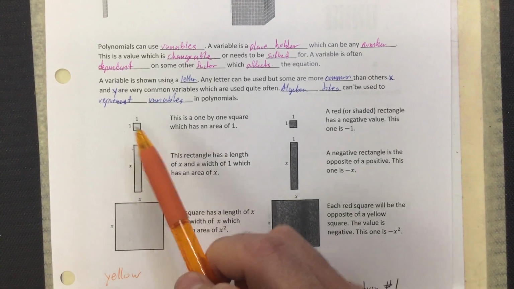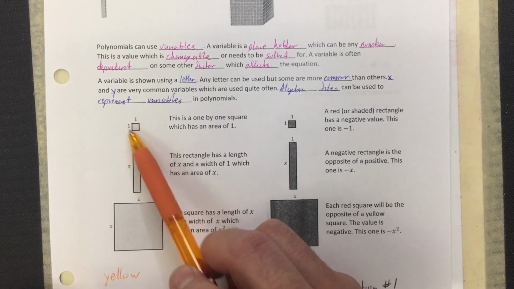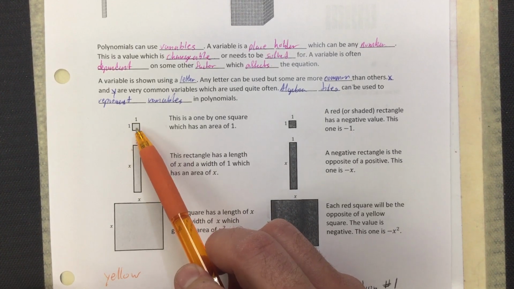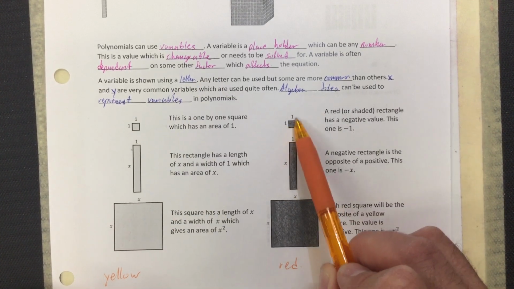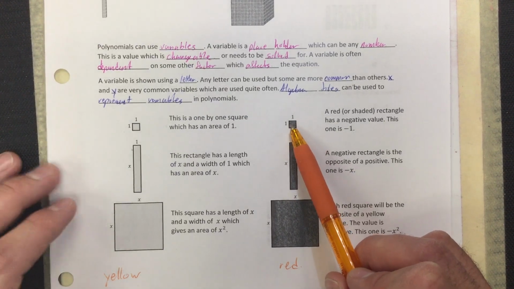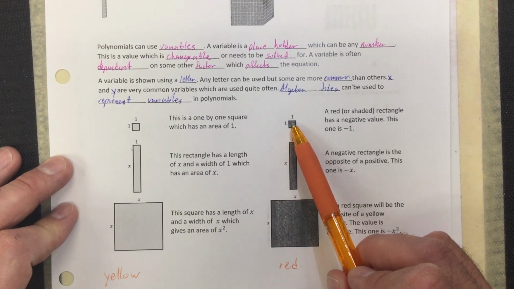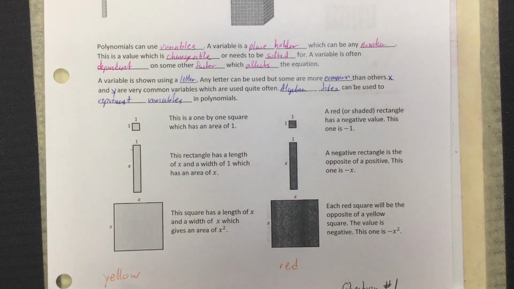This little one right here, you'll notice that it's a 1 by 1 square. This one has an area of 1. So we're going to say that this square right here has a value of 1. Okay, and it's a light colored one, so it's going to have a value of positive 1. On the other side here, this same square, okay, it's going to be red or a darker shading, and this one is going to have a value of negative 1. So we have a positive 1 and a negative 1, and we're going to be dealing with positives and negatives when we deal with polynomials.